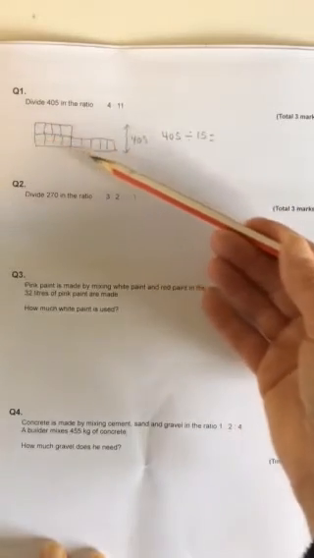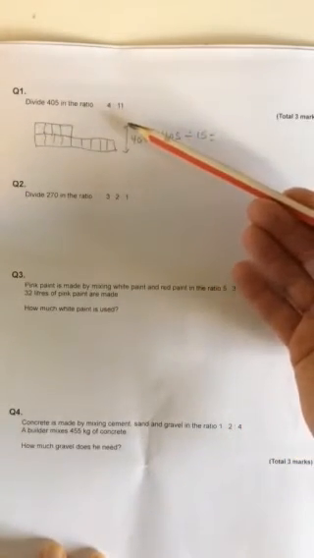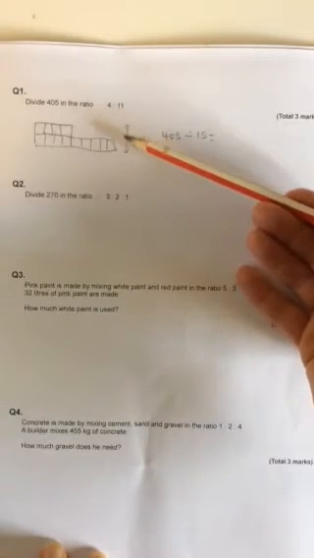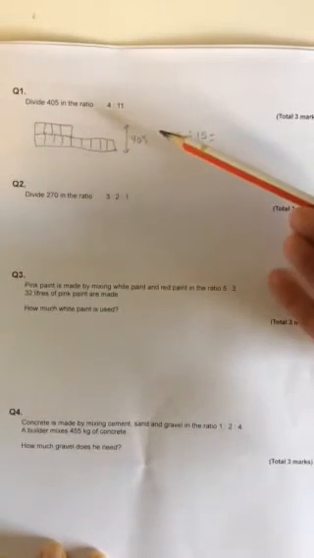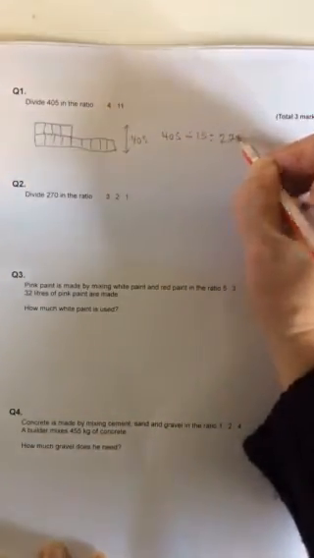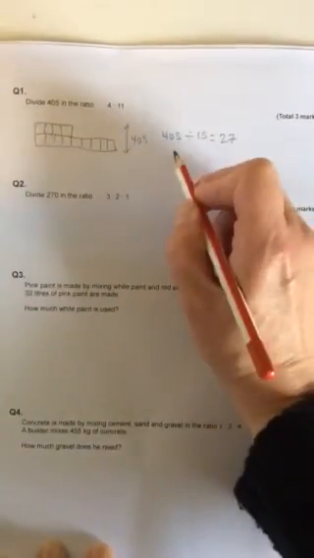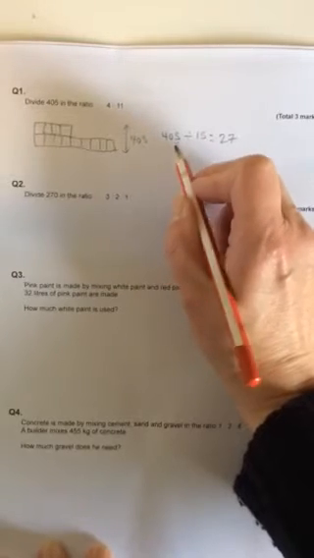So in total we have 15 parts. The 405 represents the whole of the parts. So I need to divide the 405 into 15. So we get the calculator out, do 405 divided by 15, which is 27. So it says divide into the ratio, so now I need to work out how much is in each part of the ratio.